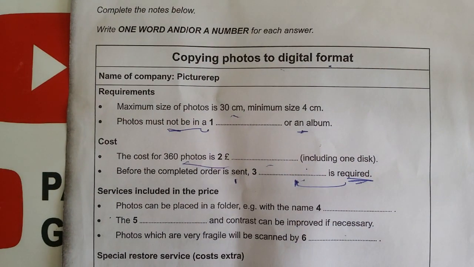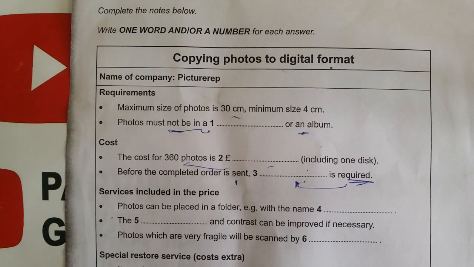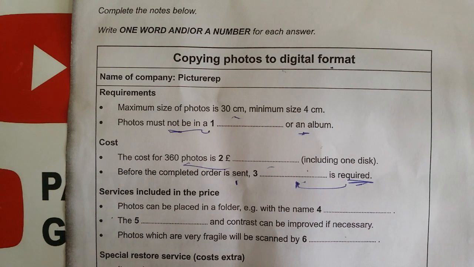So I have now underlined. Listen carefully and answer questions 1 to 3.